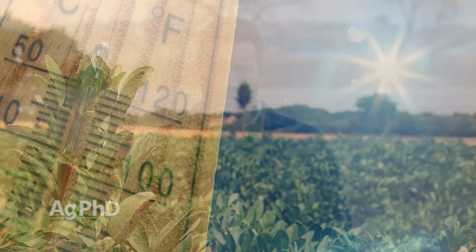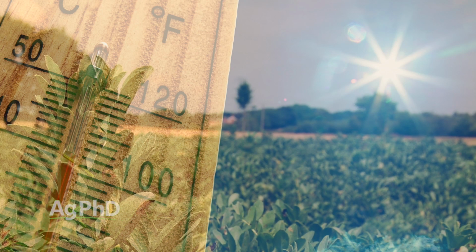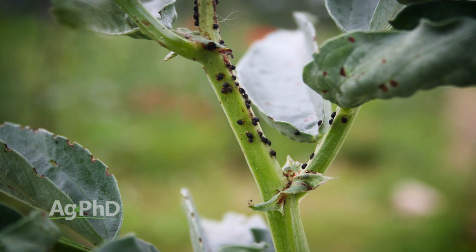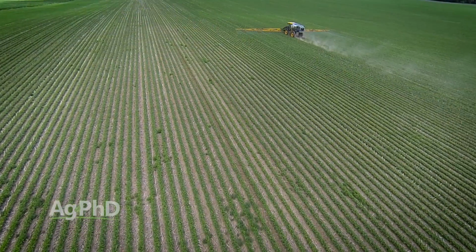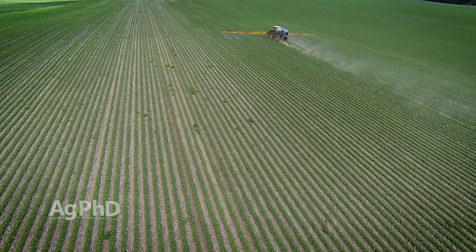Now for top yields, you have to manage stresses as they come along during the season. You have to anticipate when things are coming, like hot weather or drought, but also insect outbreaks and disease outbreaks. We've seen some really big yield boosts where guys have protected their crop with fungicides and also with insecticide applications very early.